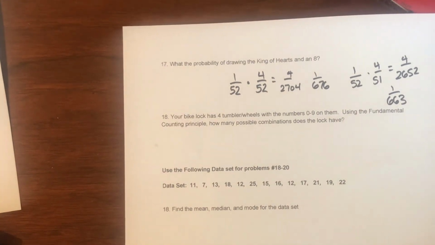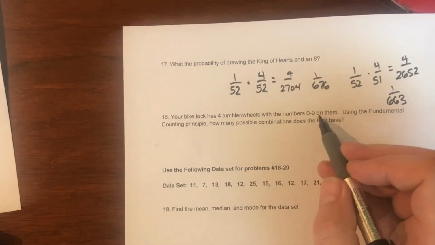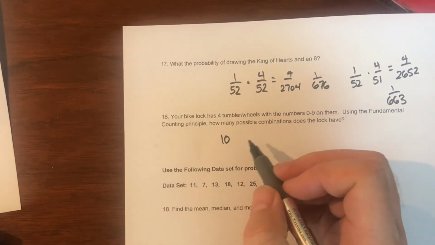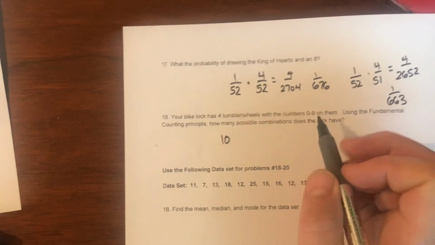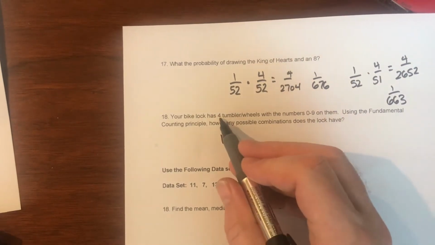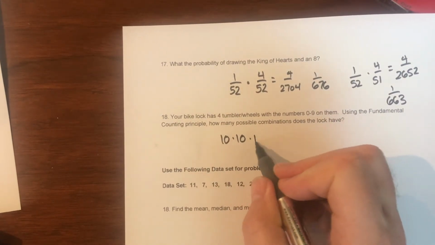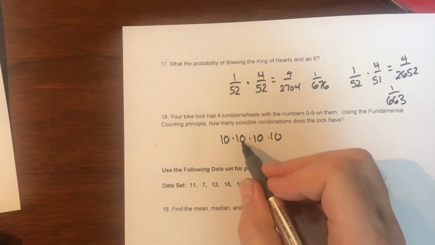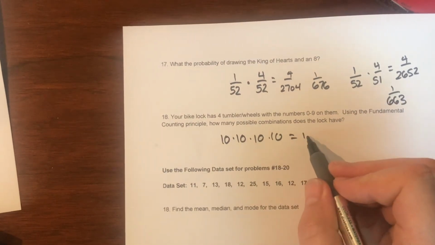Number 18, your bike lock has 4 tumbler wheels with the numbers 0 through 9 on them. Using the fundamental counting principle, how many possible combinations does the lock have? 0 through 9 is 10 digits. Goes 1, 2, 3, 4, 5, 6, 7, 8, 9, and 0 for the 10th one. And if there's 10 four times, well, that's 100, 1,000, 10,000.